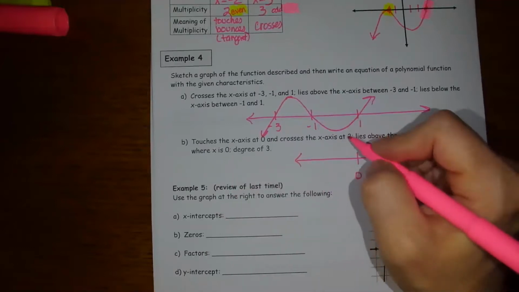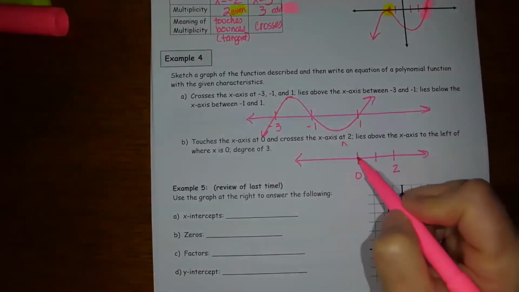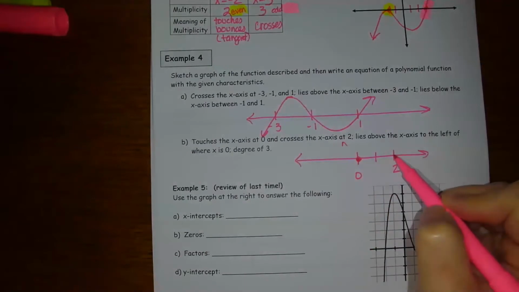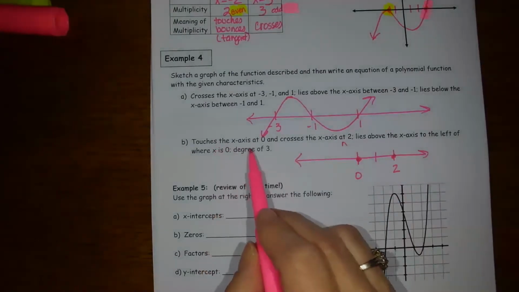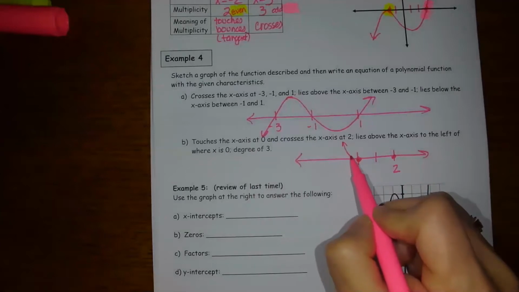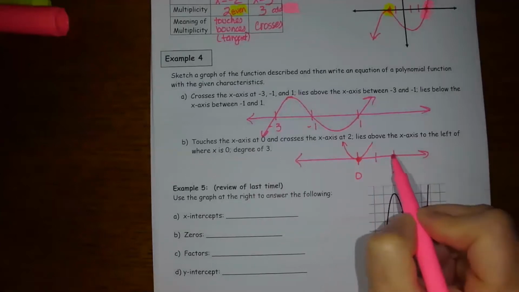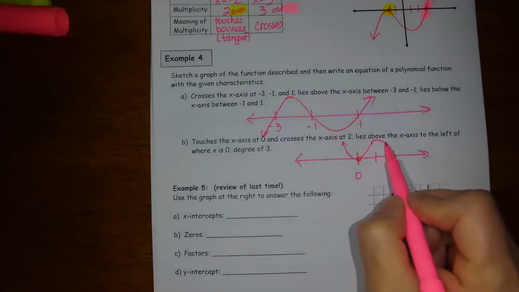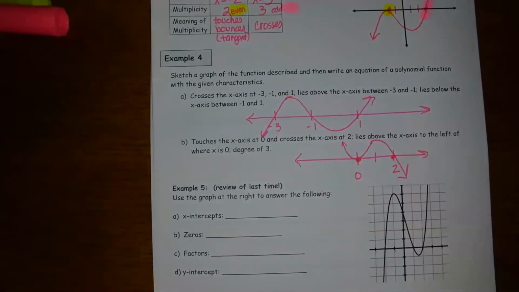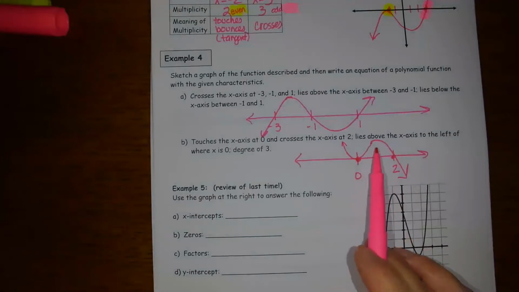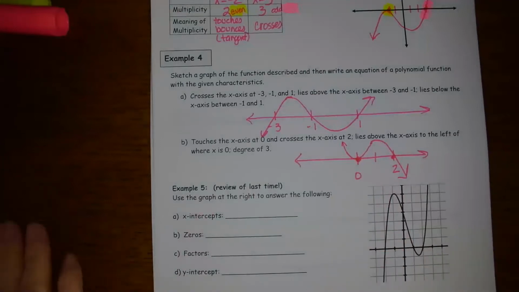So there's 0, we're above. So now I'm going to be here and here. So I touch at 0. So I turn around, and now I have to cross at 2. So I have to pull it back down and go through 2. Are we interested in how high we draw that hill? We're not. What I'm trying to see is, can you get the ends pointed in the right direction?